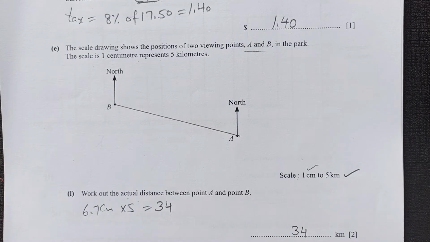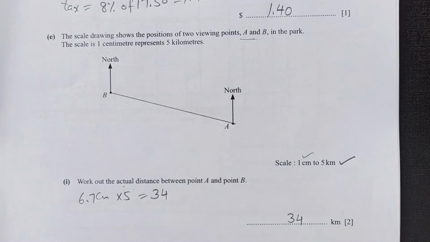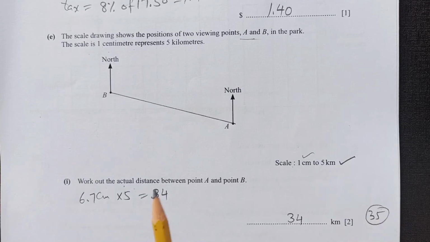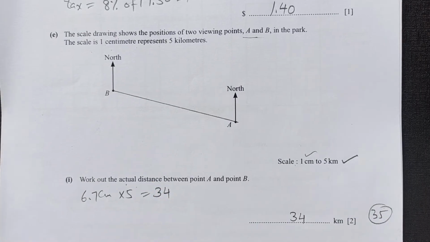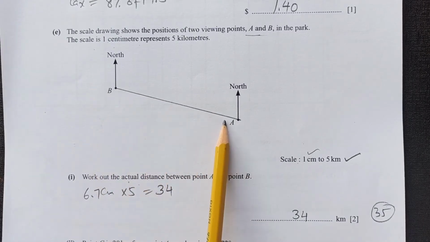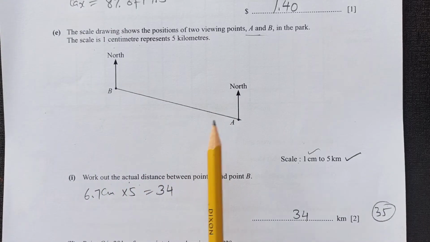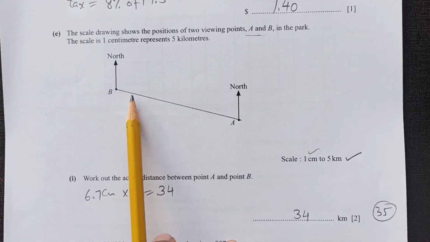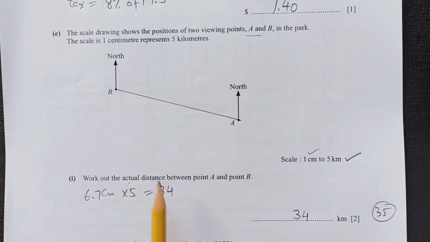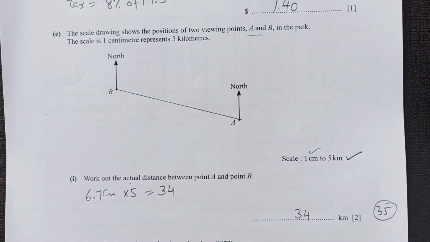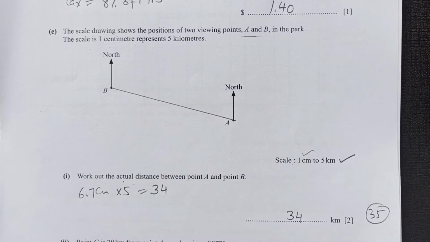So let me tell you one thing here. In the actual marking scheme, this answer is 35. But this is the paper that I have printed. Sometimes when you print the paper, this distance will be different from the actual paper. So don't worry about that, the method is the same. You just measure the distance with a ruler and convert it using the scale which is given to you, right?